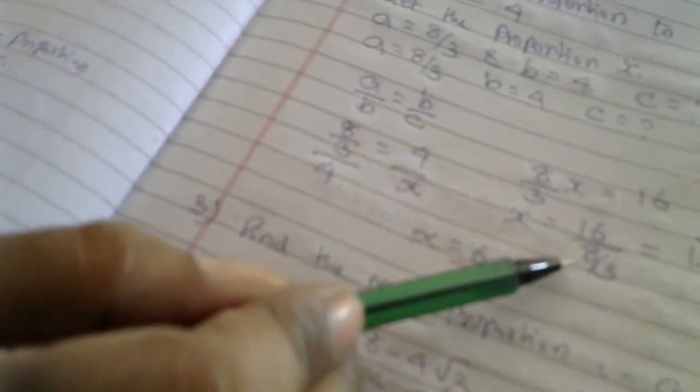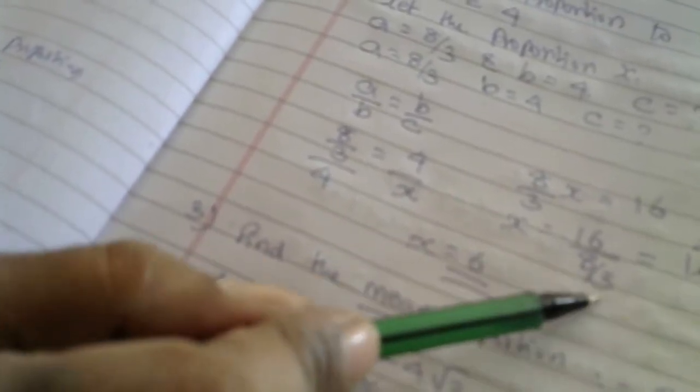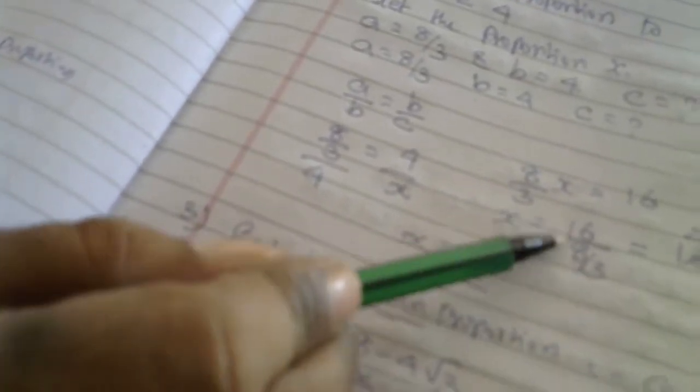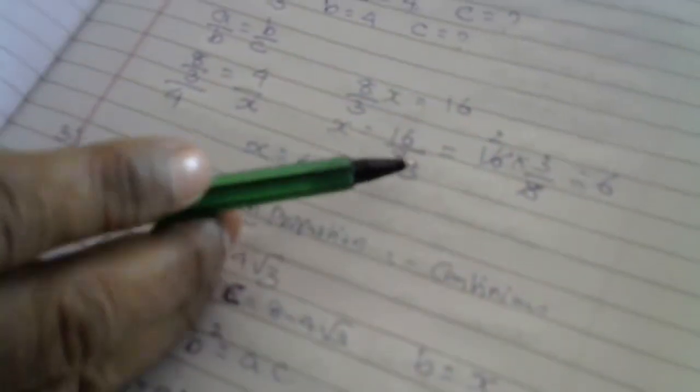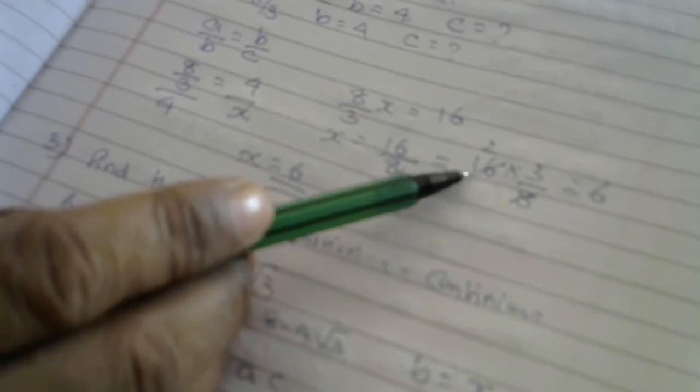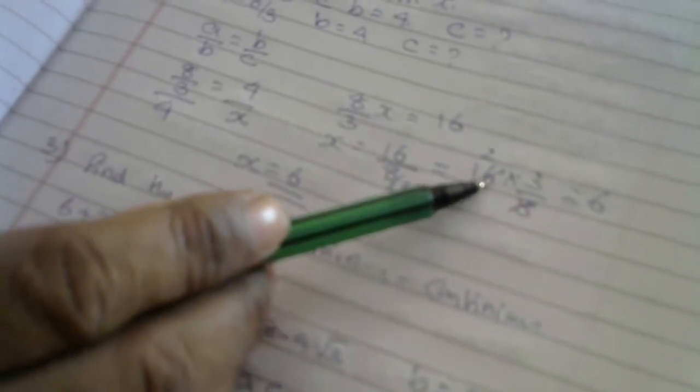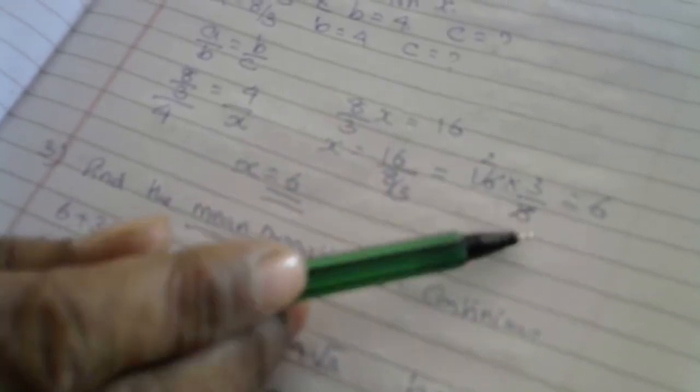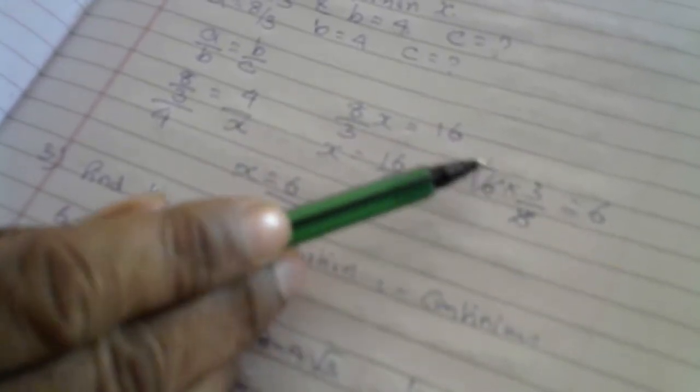Now this is numerator, denominator, denominator of a denominator. The denominator of a denominator will become the numerator, which you have learnt in your small classes. Then this becomes 16 into 3 by 8. 8 ones are 8, 8 twos are 16. Now the remaining part, when I multiply 3 into 2, it becomes 6. And therefore X, the third proportion, will become 6.